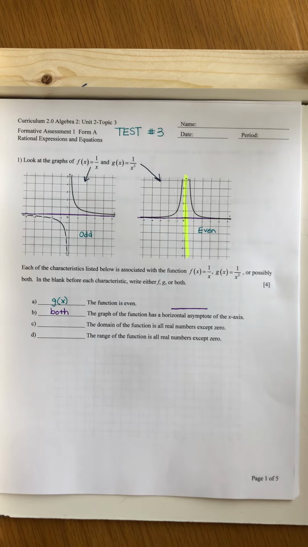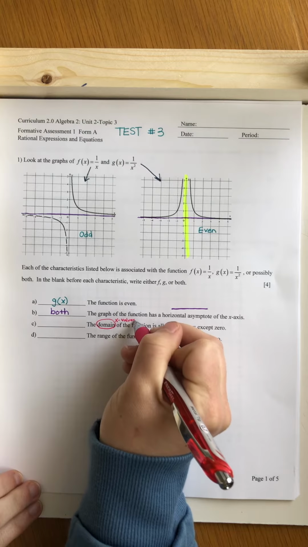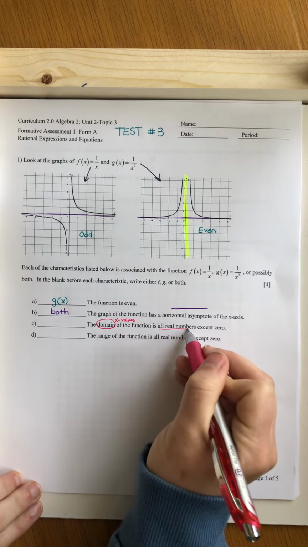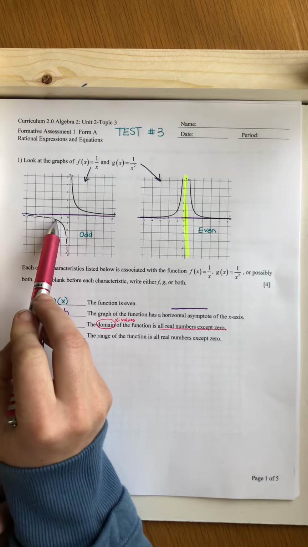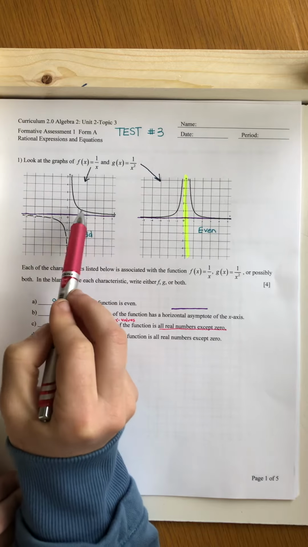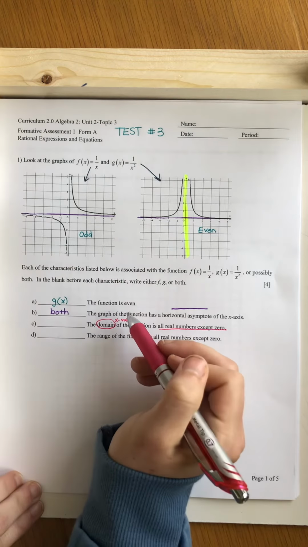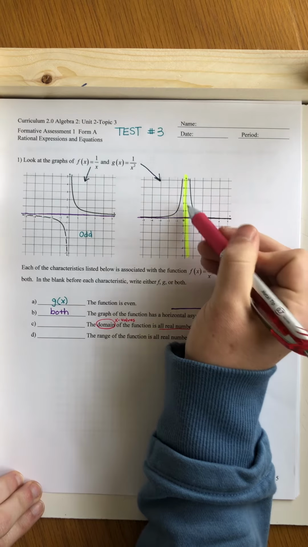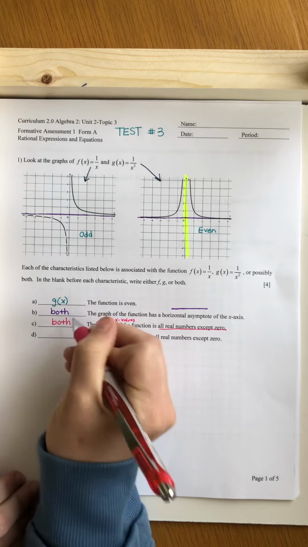Next question talks about the domain. The domain is the x values. Are the x values of the functions all real numbers except 0? So if I look at this graph, all the x values are being hit except at 0 there's an asymptote. So that is true for 1 over x. And same here. We have all the x values except 0, and then all the x values again. So this one is also both.